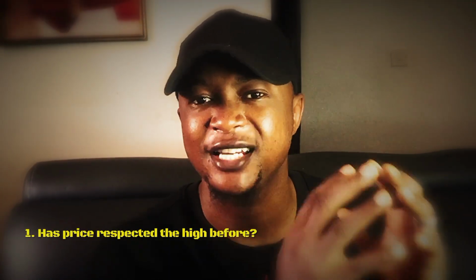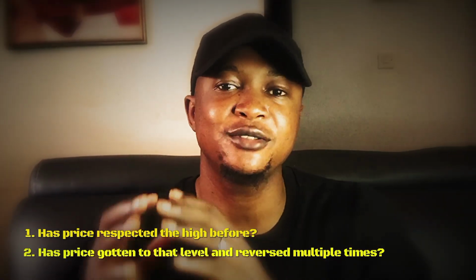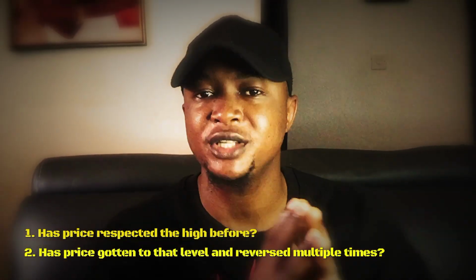Now you look back at the chart history and ask these two questions. Has price respected the high before? Has price gotten to that level and reversed multiple times? The more times a price respects a high, the stronger the supply zone, and that is a proven supply zone. That is a secret point candidate.